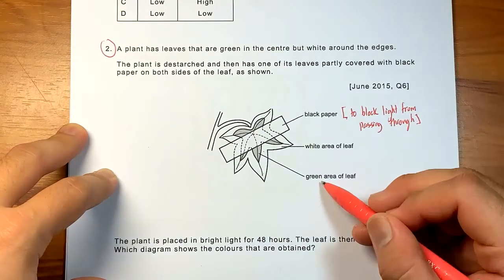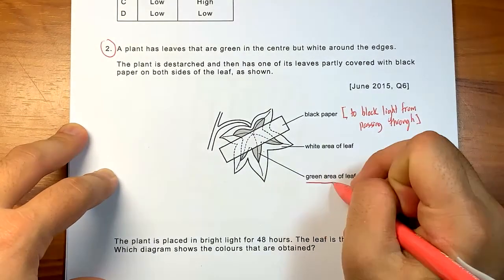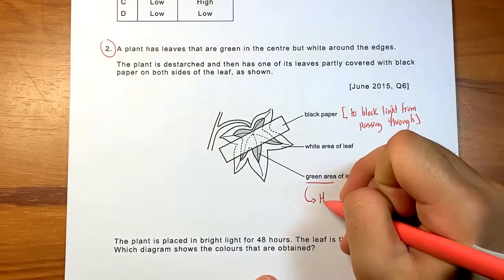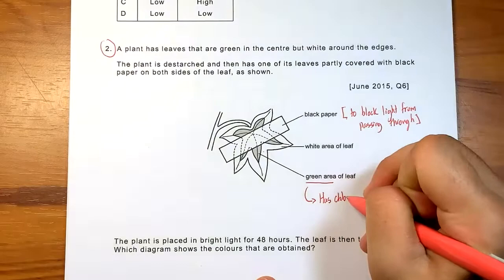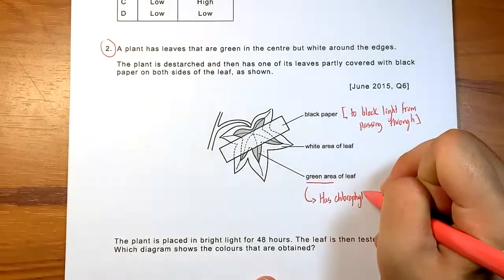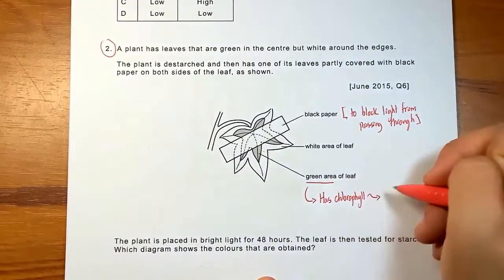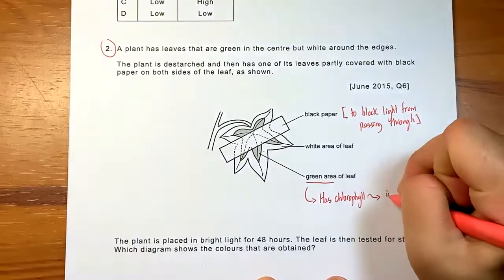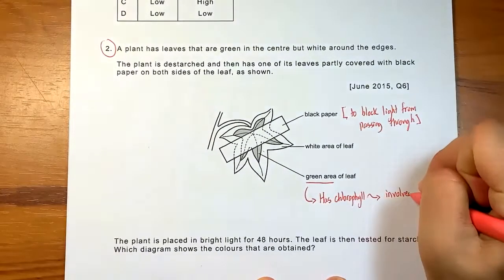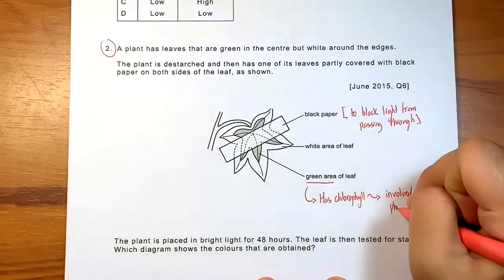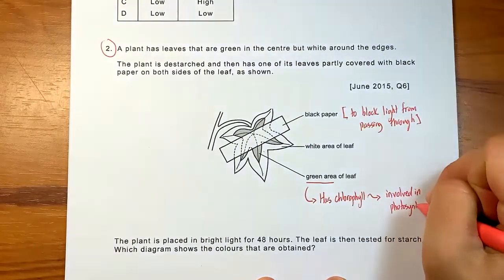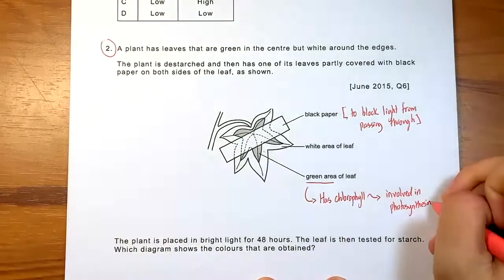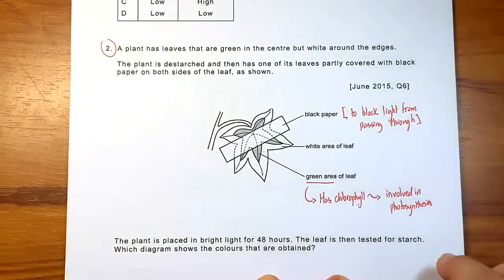You should know that if it's a green area of the leaf, it automatically means that it has chlorophyll. And you should know by now that whenever there is chlorophyll, that means they are involved in photosynthesis. And what is photosynthesis? Just for us to review.